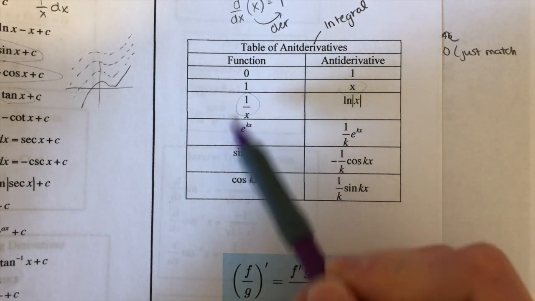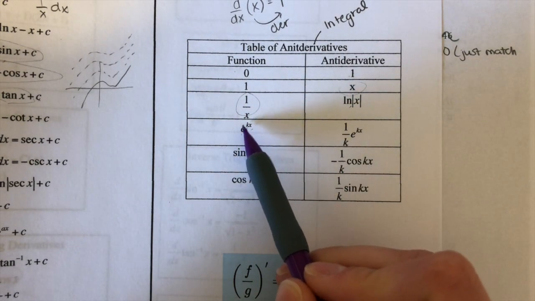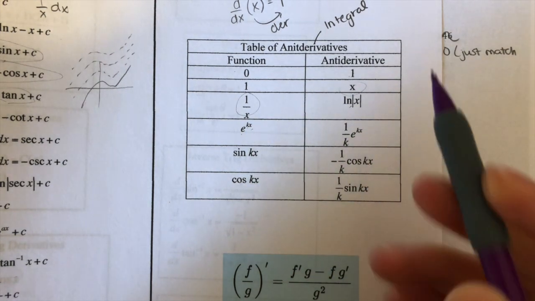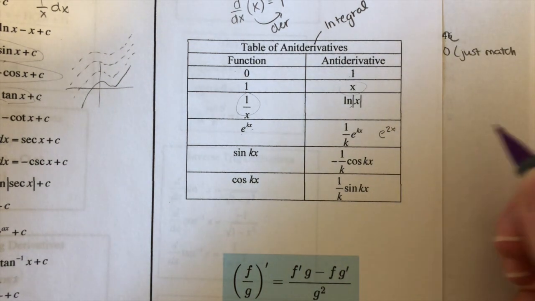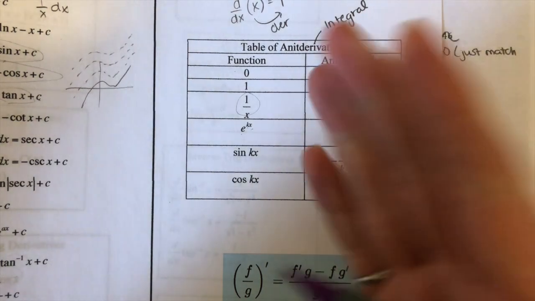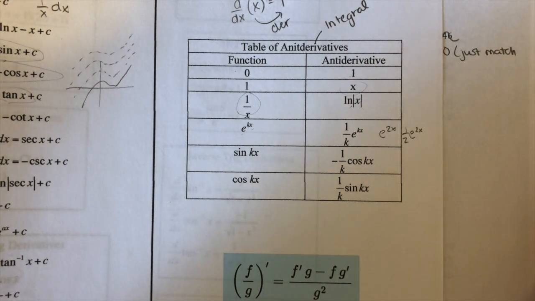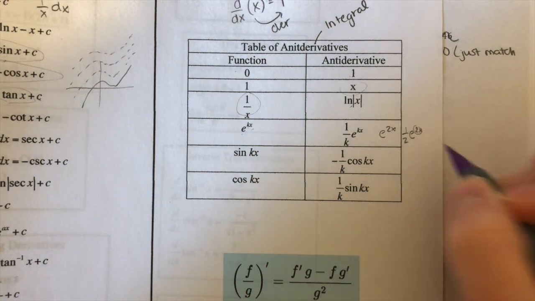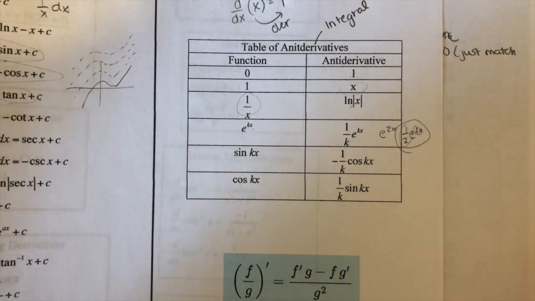If you have a function of 1 over x, the antiderivative is ln x. If you have e to the kx, so not just e to the x this time, it's going to be 1 over k times e to the kx, because remember how the chain rule works. If you've got e to the 2x, and that's the derivative, to get back to the original, it would have been e to the 2x. That would stay the same, but then you would have multiplied by, when you did the derivative, by the 2, the derivative of this guy, so that would have canceled with that 1/2. So this is your original.